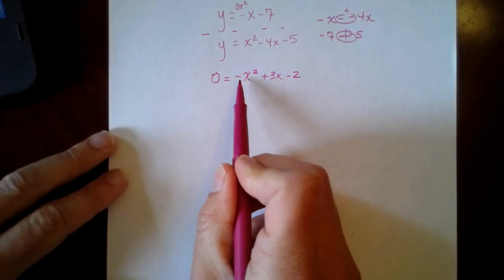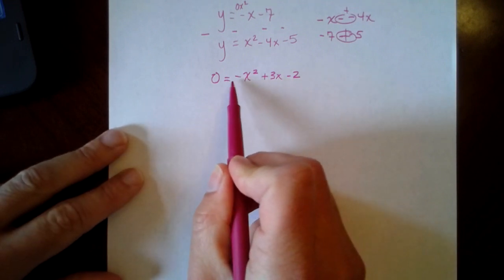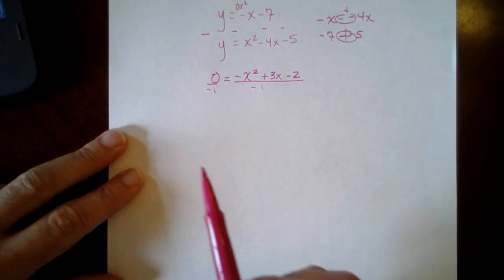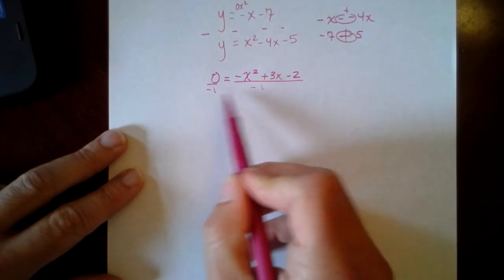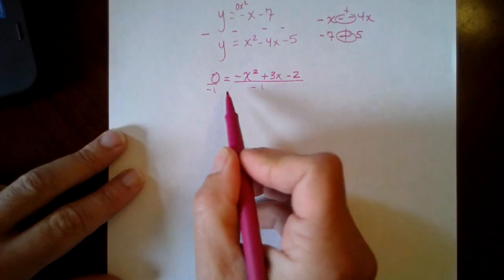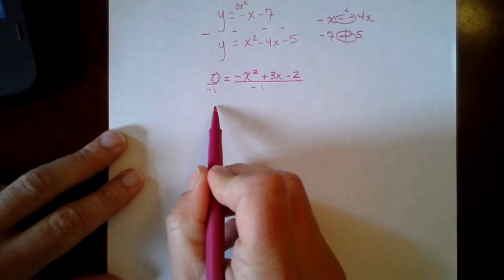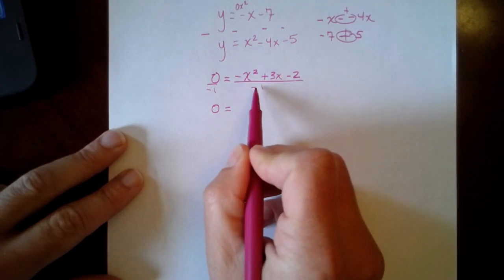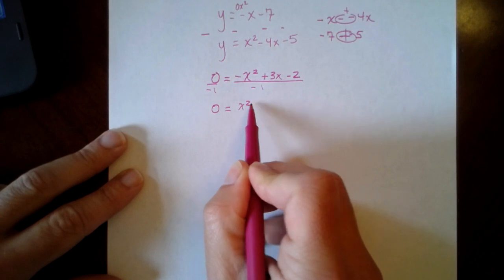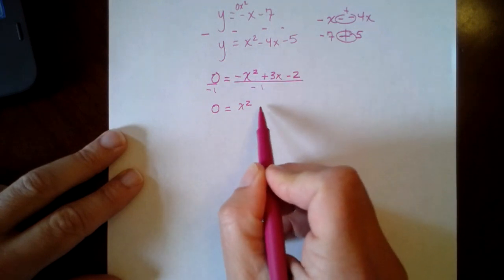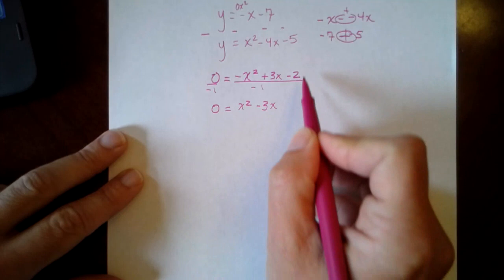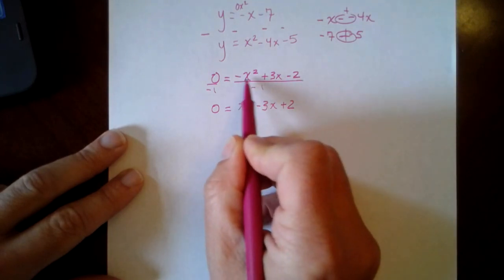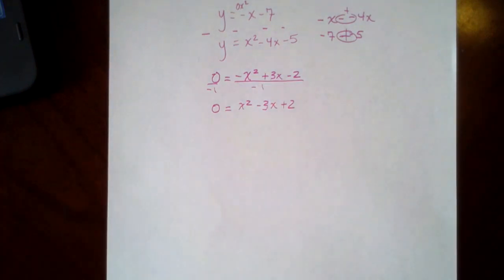Now, I don't like having a negative x squared. So what I can do is divide both sides by negative 1. You ask why? Well, then I'll have a positive x squared. And whatever I do to one side, I do to the other, it all works out. And the great thing about this is 0 divided by negative 1, I still get 0 equals, now negative x squared divided by negative 1 is still going to be x squared. 3x divided by negative 1, negative 3x. Negative 2 or minus 2 divided by negative 1 becomes positive 2. So really the only difference is everything just becomes the opposite of what it was.